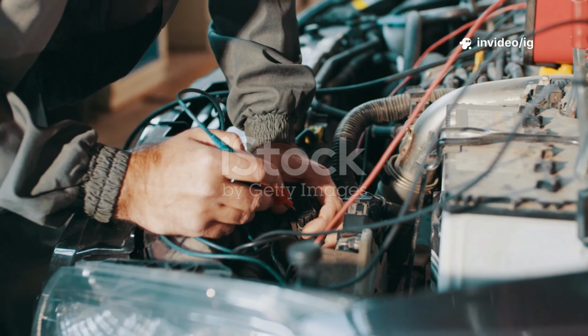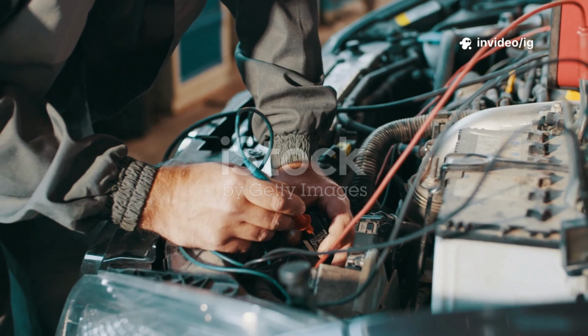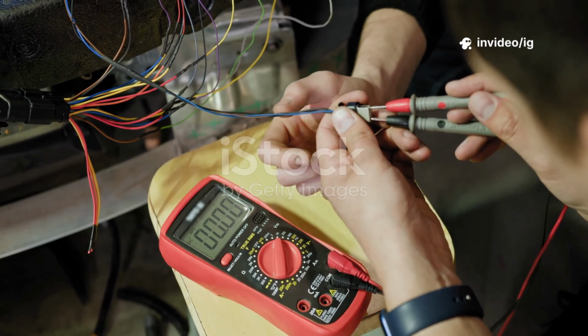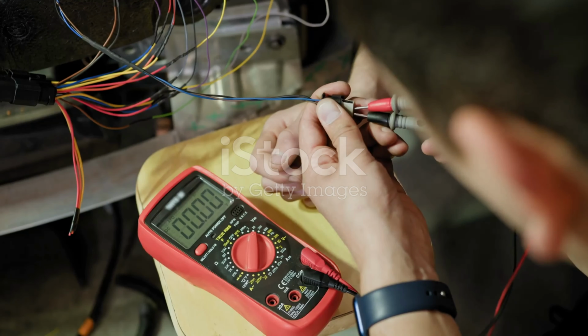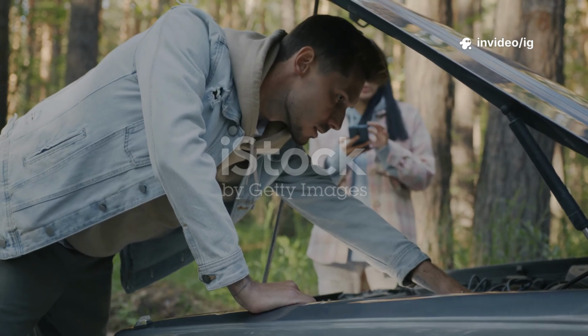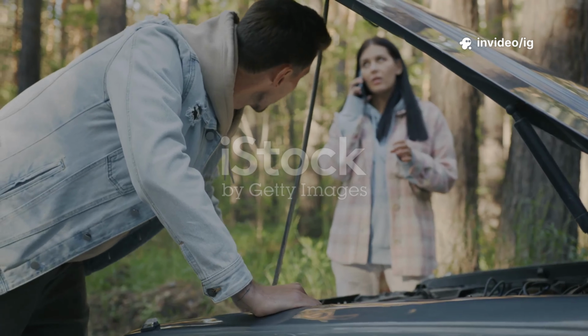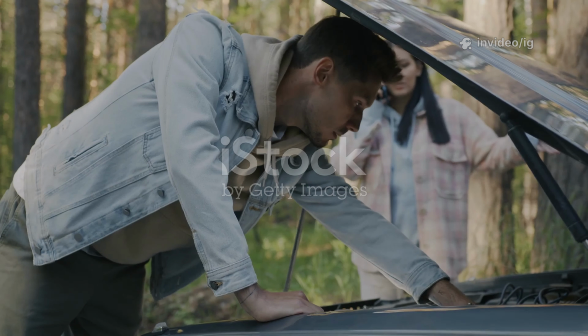Step 4. Inspect wiring and connectors. Look for frayed wires, corrosion, or loose connections. Step 5. Test the transmission control module. If other issues persist, a TCM replacement or reprogramming may be required. Step 6. Reset the code and test drive. Clear the P0814 code and verify the fix with a test drive.